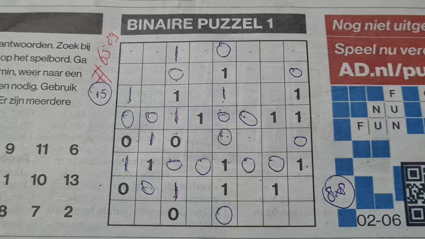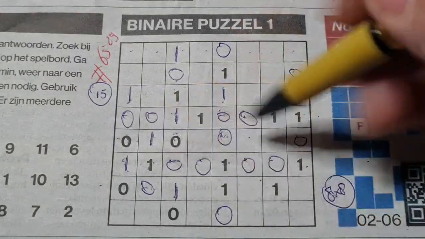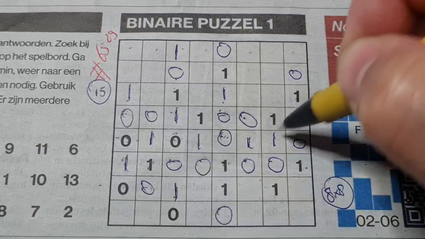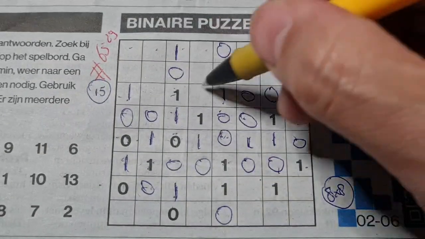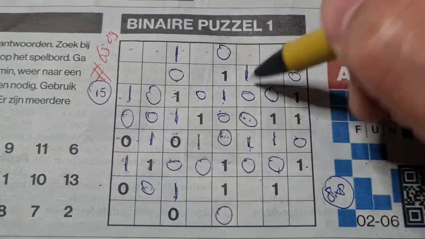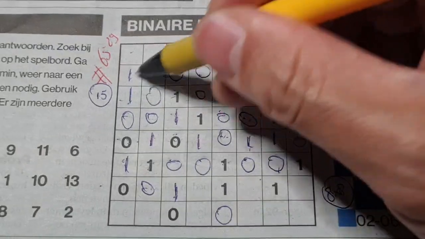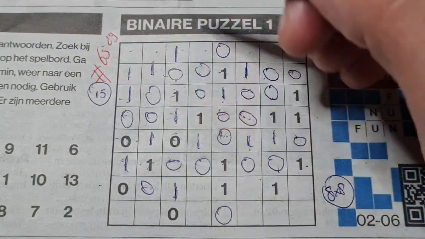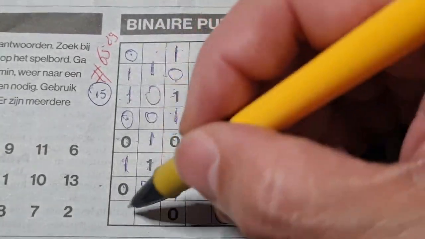Here. Let me see. 4 zeros we have here, so the rest are ones. Double one, here no, there no. Oh, 4 ones we have here, so the rest are zeros. Double zero, here one, there one. Double one, here no, there no. 4 zeros we have here, so the rest are ones. Double one, here no, there no. 4 zeros we have here, so the rest are ones.